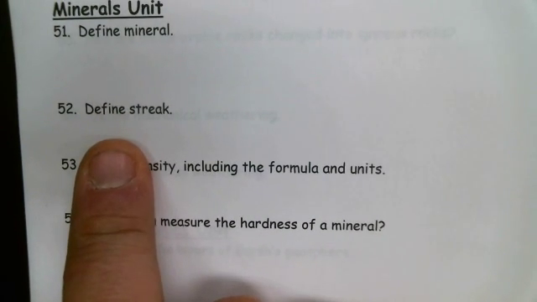Streak. That is the color of a powdered mineral made by rubbing on a white or black tile.